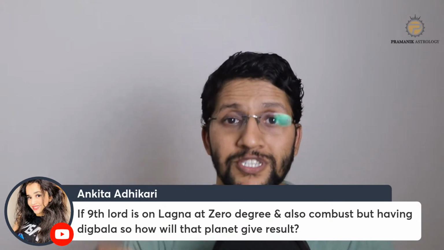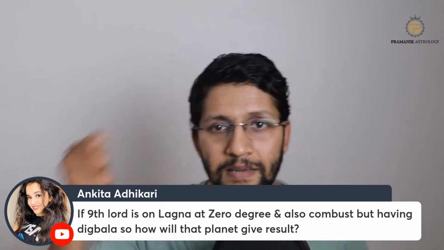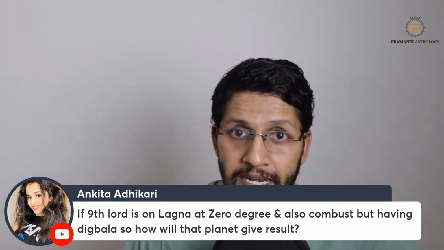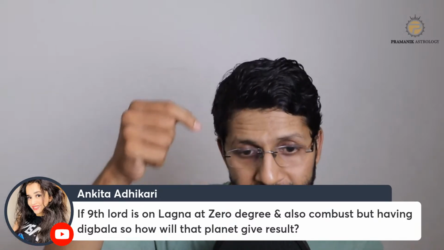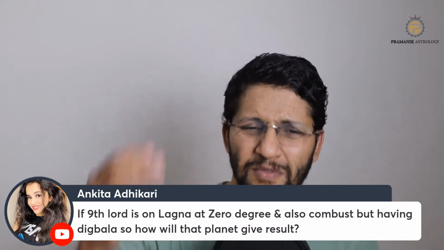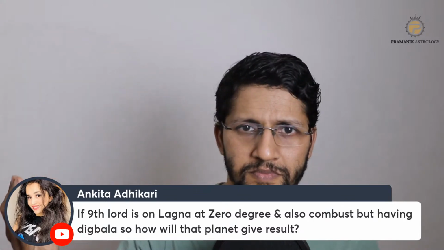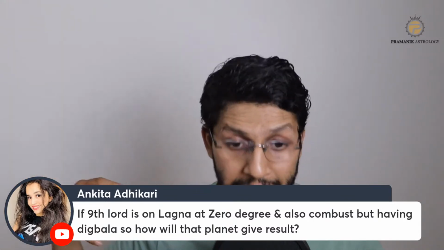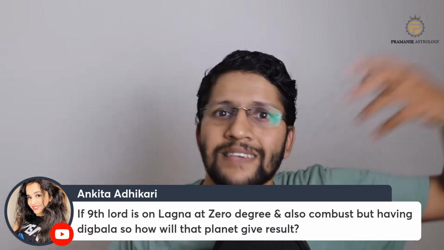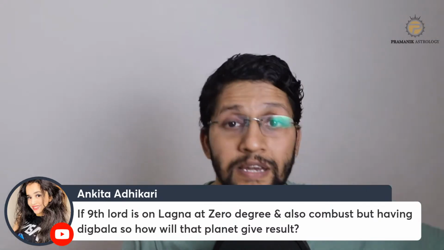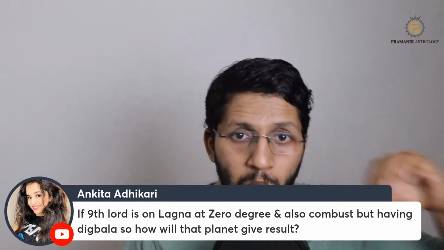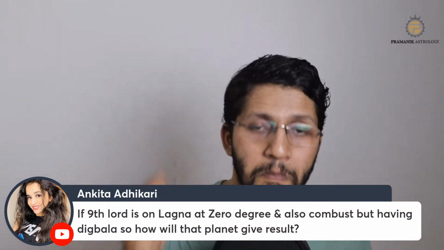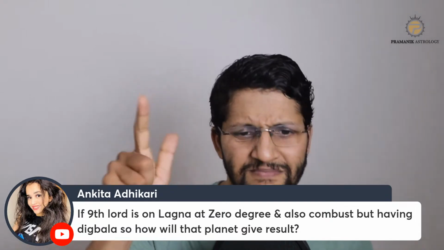But yes, you should check if it is exalted or debilitated. It is debilitated but having a digbala. Now here comes the concept of the six-fold strength. There would be a lot of combinations, right? Let's say you have the eighth lord in the first house but it is getting exalted. How is it going to give you an effect? For all these things you have to combine it with yogas and dashas.